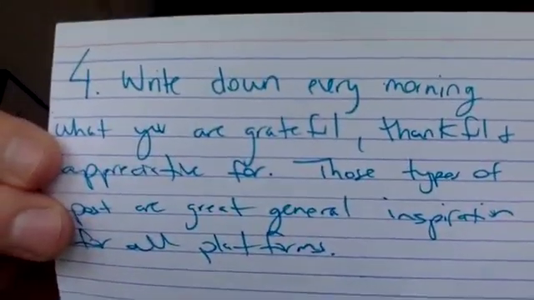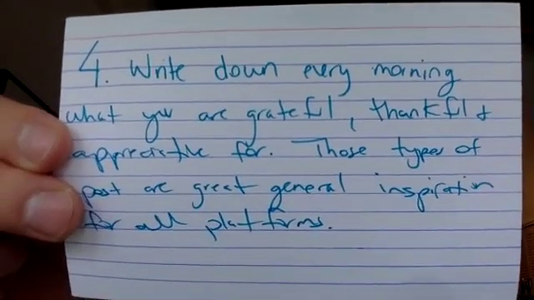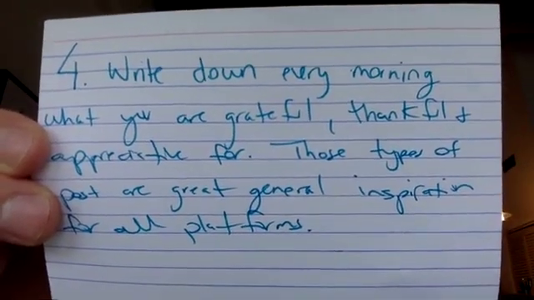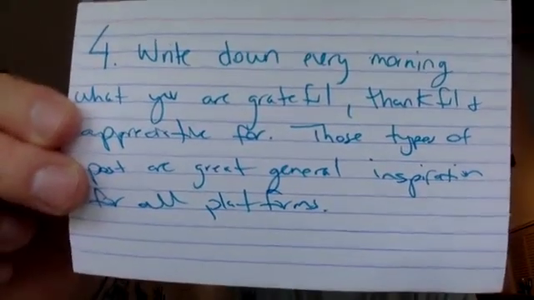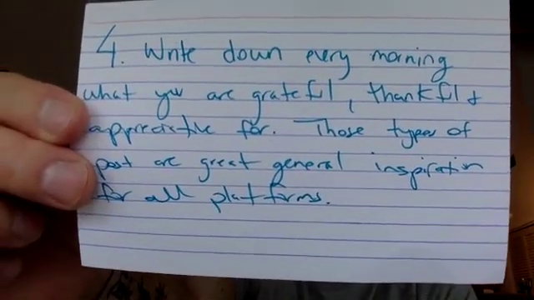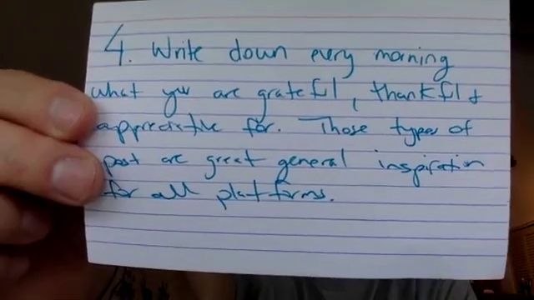Okay, so number 4. You have the formula, and here's something even easier that you can throw in on top. Write down every morning, either on a piece of paper or in a journal, what you are grateful, thankful, and appreciative for. Those types of posts are great general inspiration for all platforms.